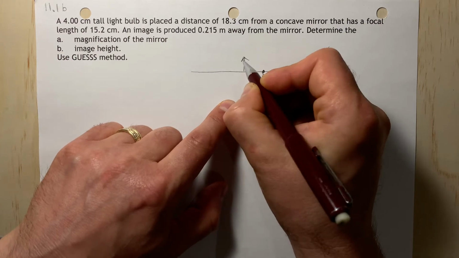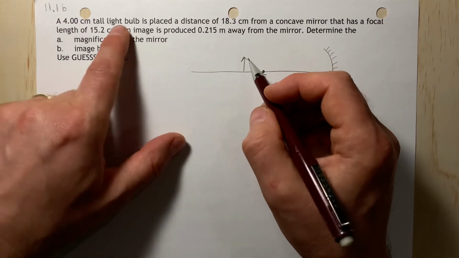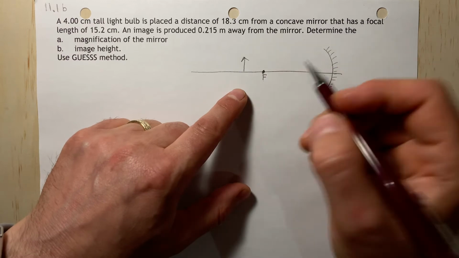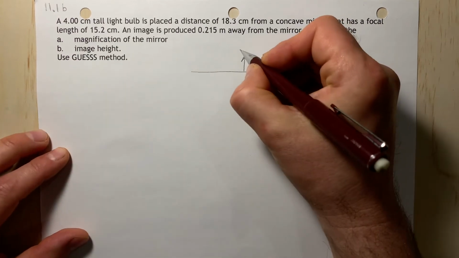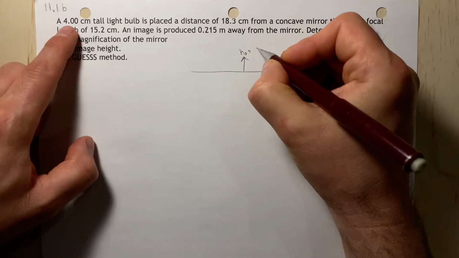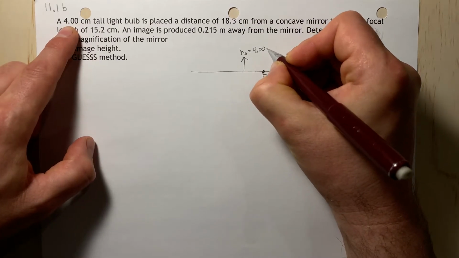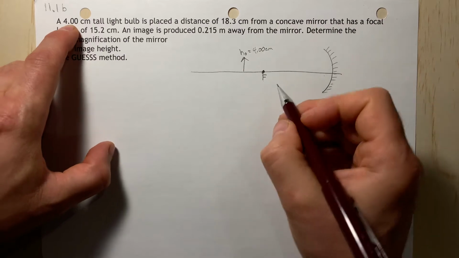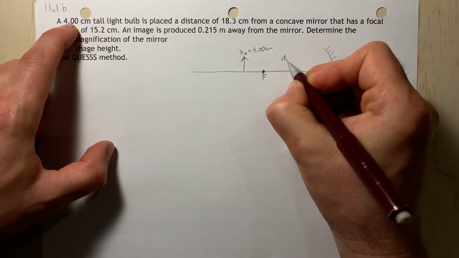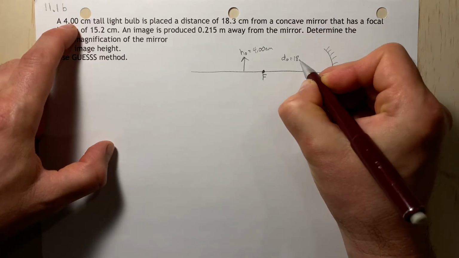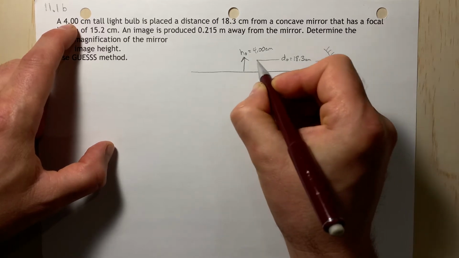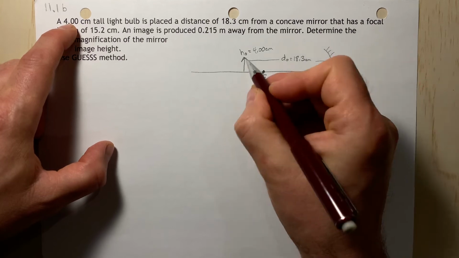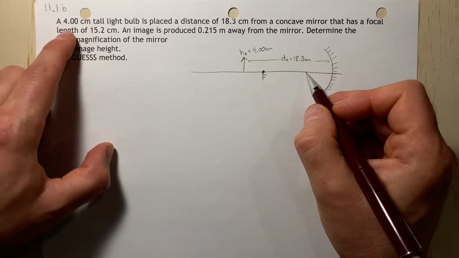The object is a little further away. We usually draw an arrow. I don't know why. You can draw a light bulb, but usually people draw arrows. That's what you see in a lot of textbooks anyways. The height of this object is 4 centimeters tall. The distance of the object, I'm going to write it right here, is 18.3 centimeters. So the distance from the mirror to the object is 18.3 centimeters.